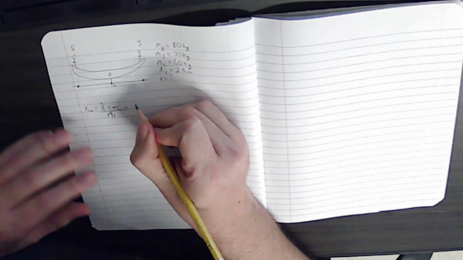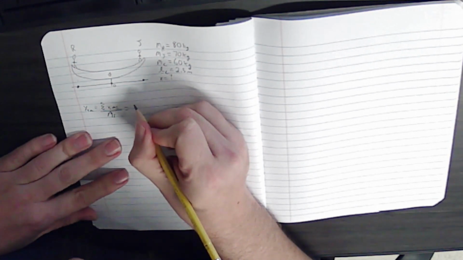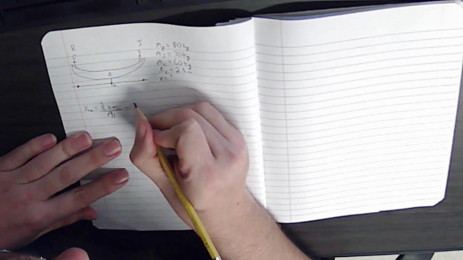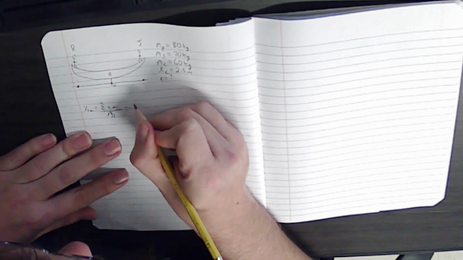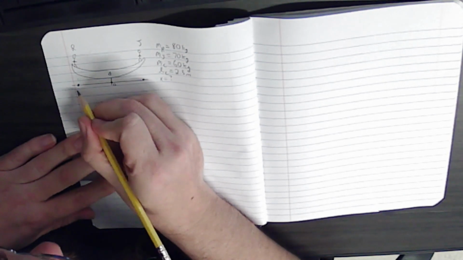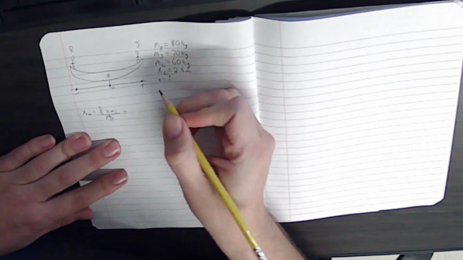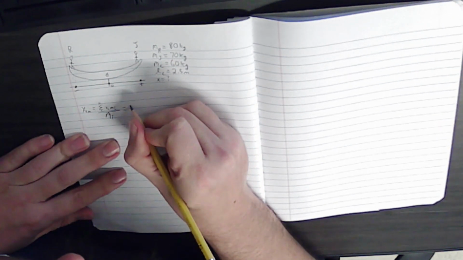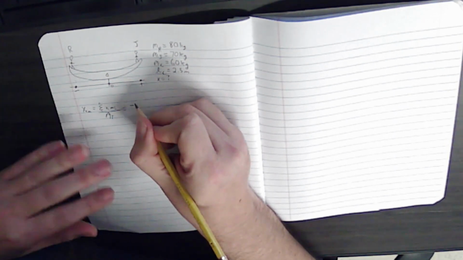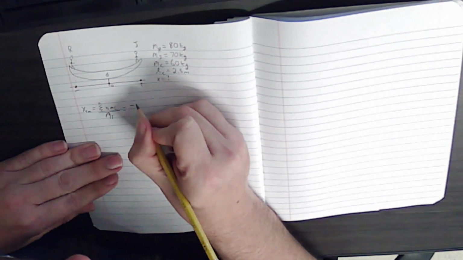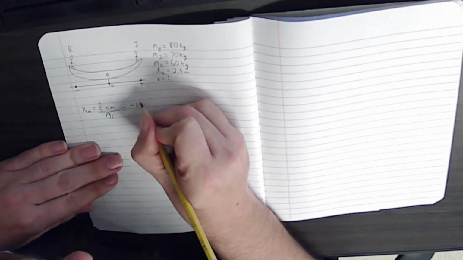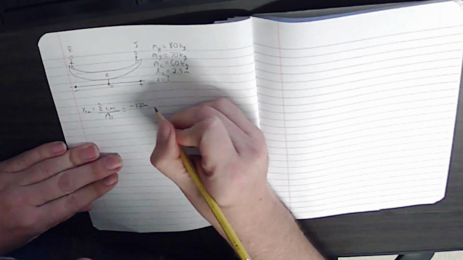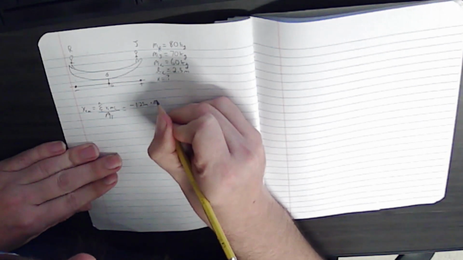So let's start with Romeo. Romeo is at one end of the canoe, and since we'll establish this is negative and positive, that's important. So he's a negative distance from the center of the canoe. So that'd be negative 1.25 meters times his mass, which is 80 kilograms.